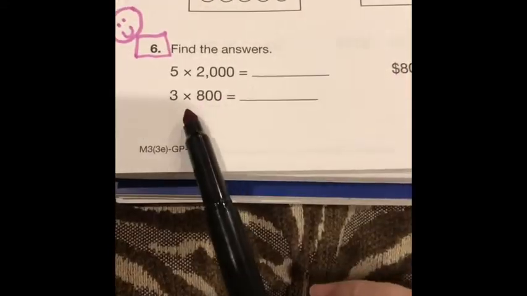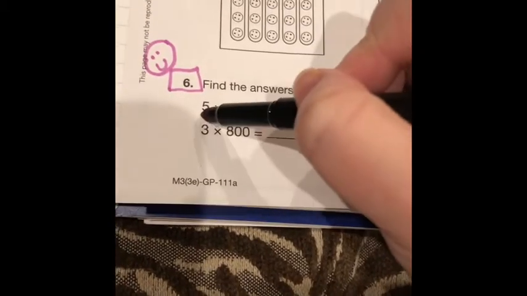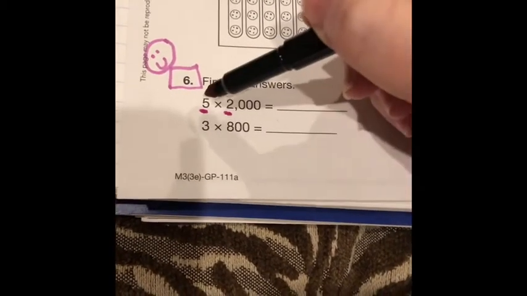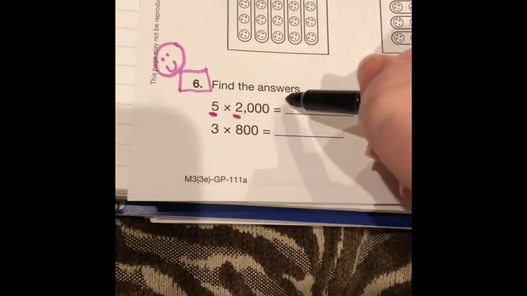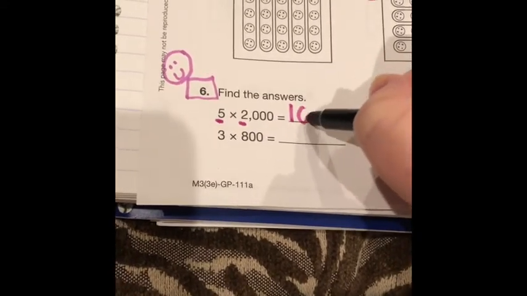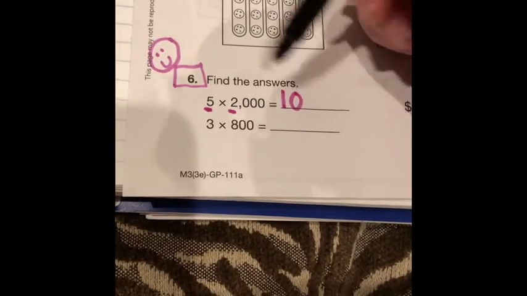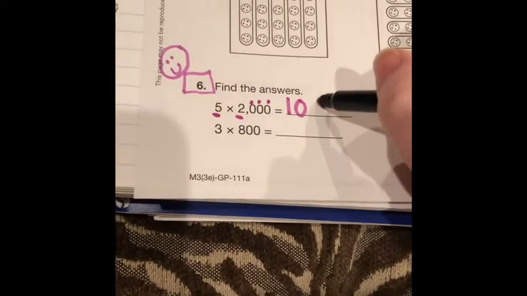On number 6, this is a little bit new for us. I want you to look at the numbers that are not zeros first. What is 5 times 2? 5 times 2 is 10. Then I'm going to count to see how many zeros I need to add to that. 1, 2, 3.